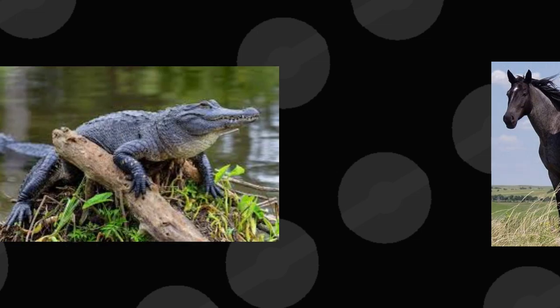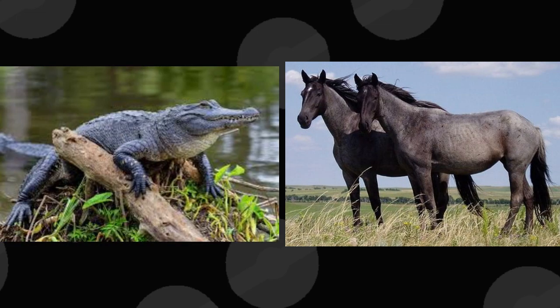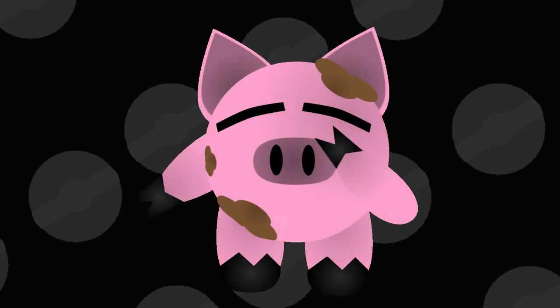Note, you can shape the head too, so it doesn't need to be all round if you want to make an alligator or horse-based Pokemon. Anyways, here is our fakemon.